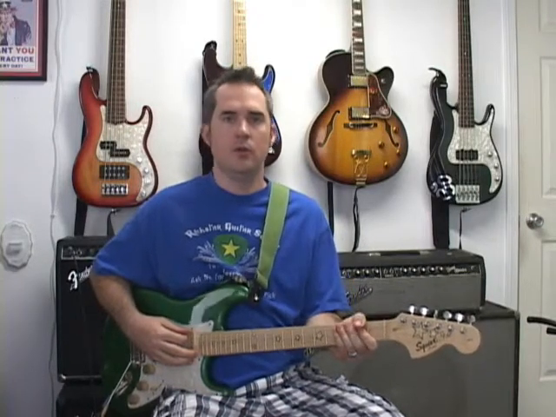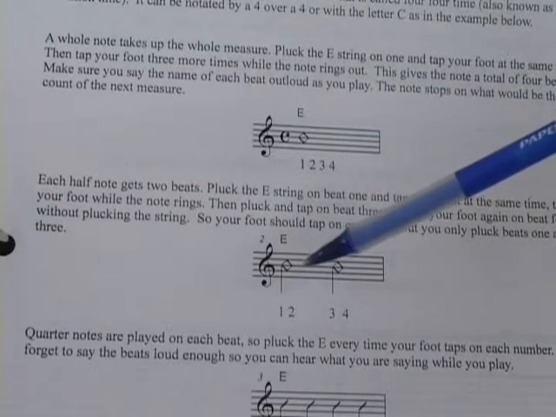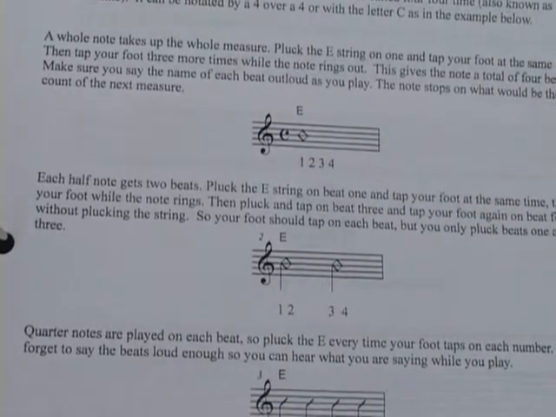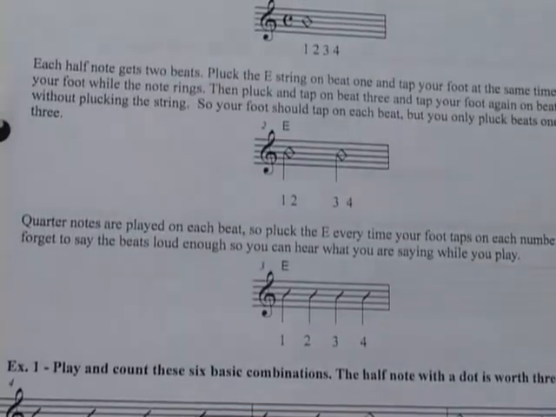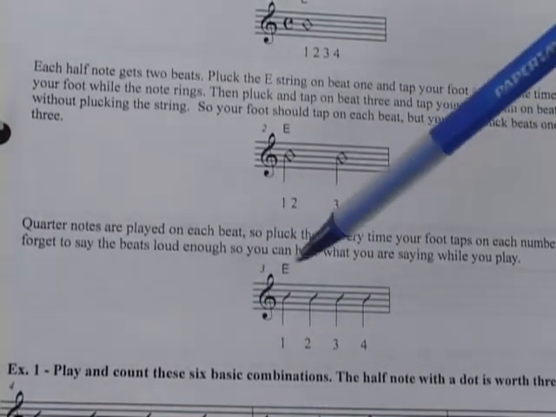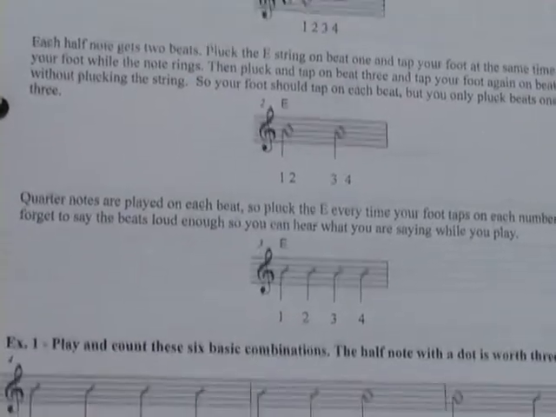So now let's look at how to put these rhythms together. Alright, so you have 6 basic rhythms when you're dealing with quarter notes and half notes. Again, a whole note gets 4 beats. Those are half notes, 1, 2, 3, 4. And then we've got our quarter notes, 1, 2, 3, 4. I have an E up there. We're just going to hit the open E string to make things easy.